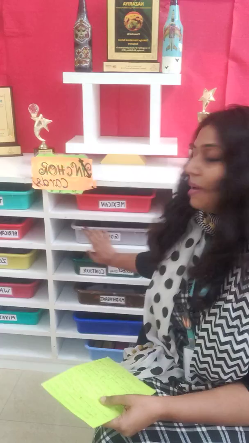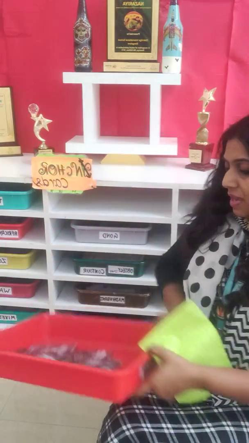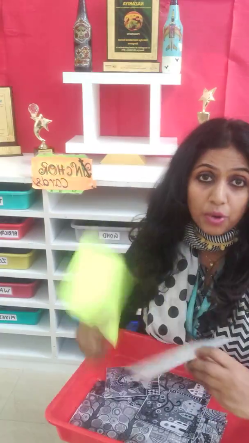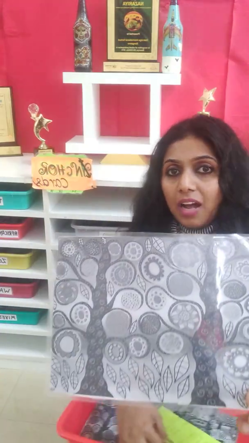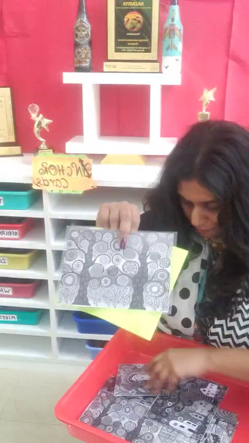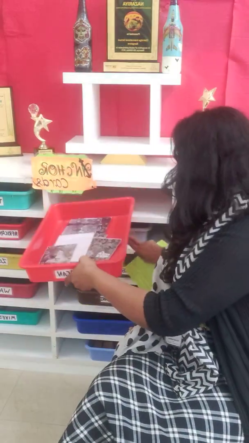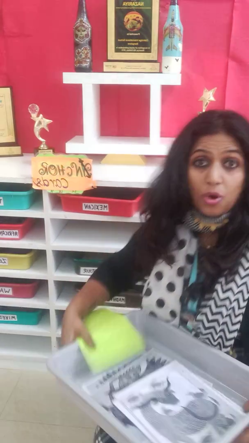And every time they practice, these cards are not simple. For example, Mexican art can be drawn from grade 1 and above. So this is one of the Mexican art trays. These are a few drawings of the Mexican art. And I also have Gond drawings again.